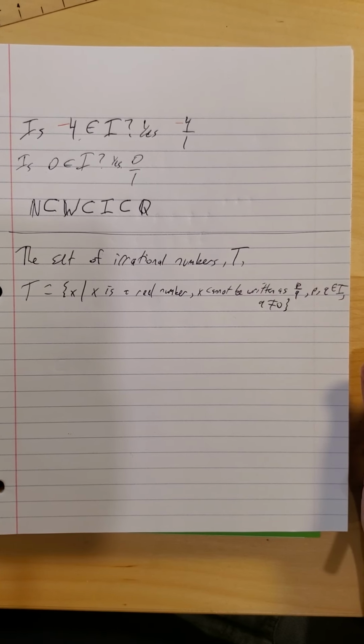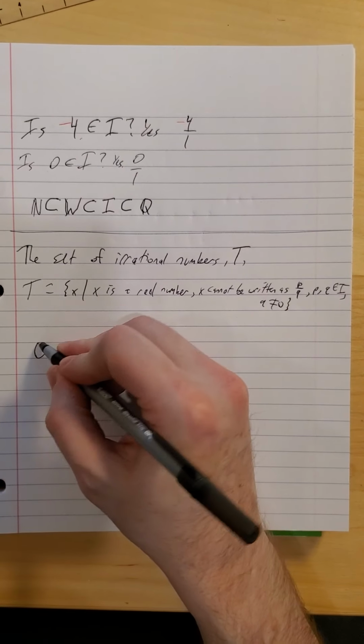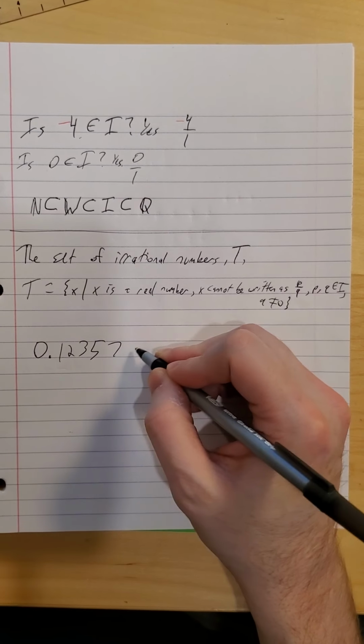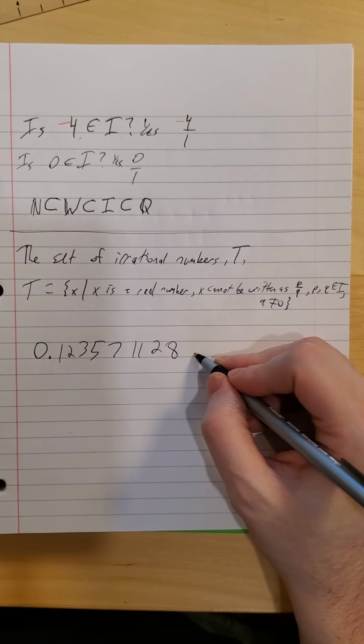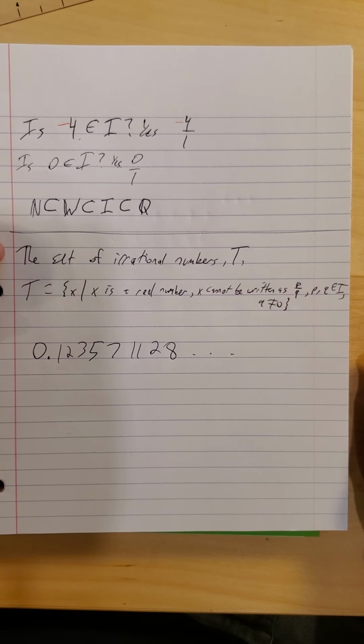The set of irrational numbers is also dense. So for example, if I have 0.123571128 and it just kept going and going and going, that is one of the sort of hallmarks of an irrational number.